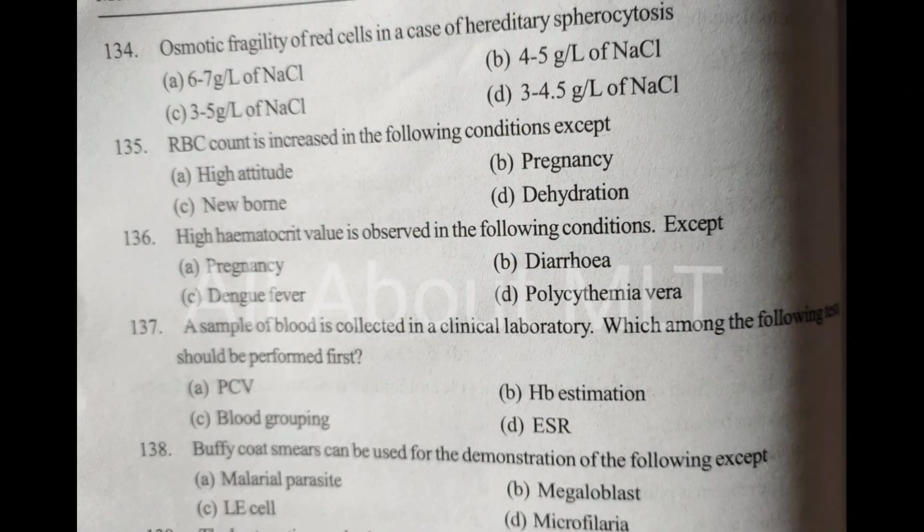Osmotic fragility of red cells in case of hereditary spherocytosis. Option A 6 to 7 gram per liter of sodium chloride. Option B 4 to 5 gram per liter of sodium chloride. Option C 3 to 5 gram per liter of sodium chloride. Option D 3 to 4.5 gram per liter of sodium chloride. And the answer is option A 6 to 7 gram per liter of sodium chloride.